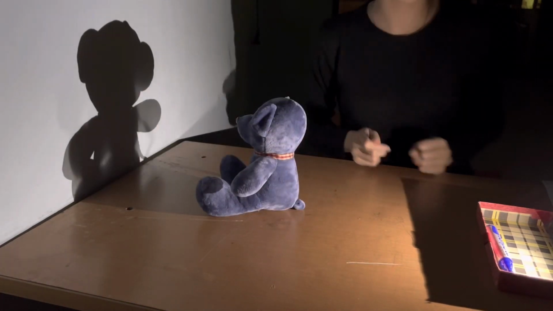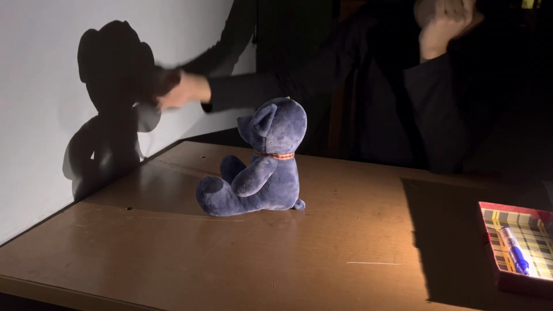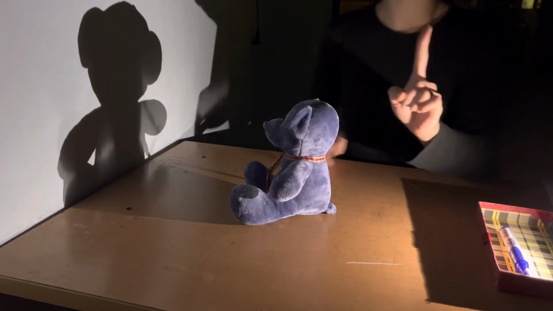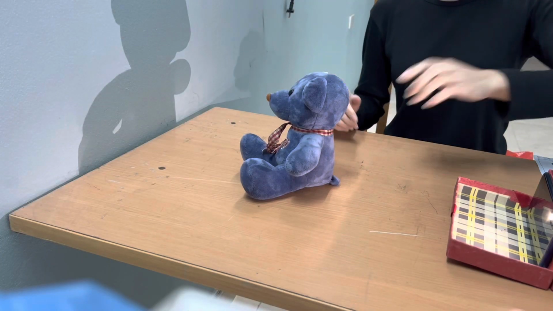So to create the shadow of the teddy bear, I put the teddy bear between the light and the wall, and the shadow of it forms on the wall. Can you see it? And session 1 is done. Next, session 2, how to make the shadow of the teddy bear larger.